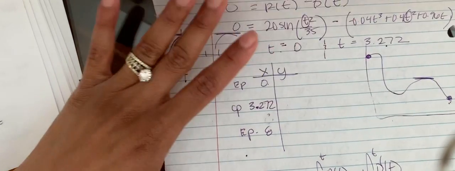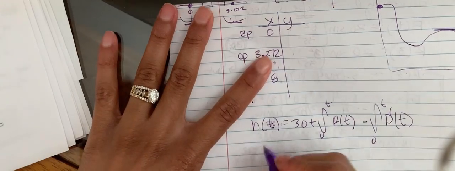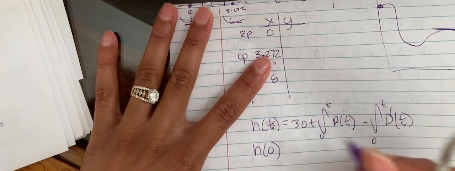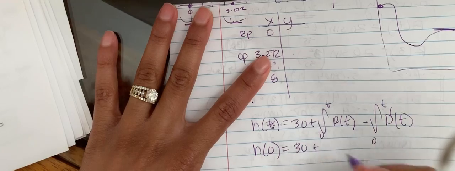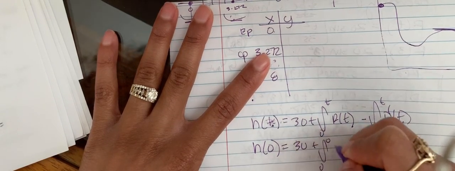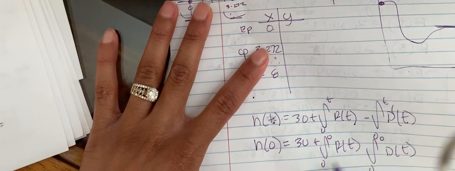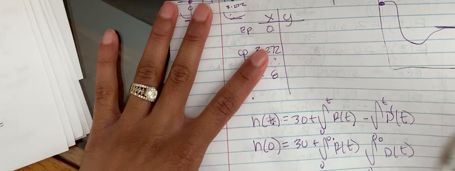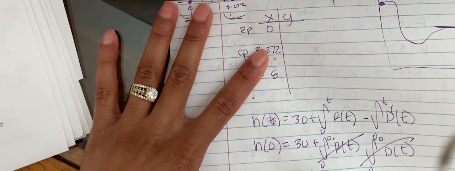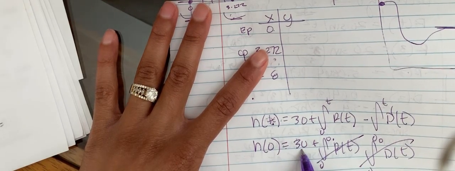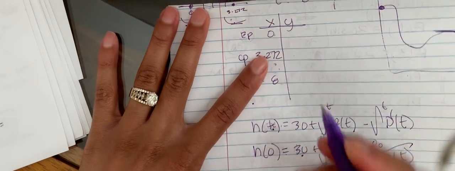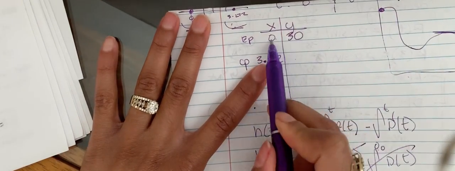So what's happening is if I plug in 0, that means 30 plus, I'm going from 0 to 0 of this integral, 0 to 0 of this integral. Well, we know 0 to 0, that's nothing. It has no area. So that's 0, that's 0. And then right here, it's just going to be 30. So I plugged in my 0 for the integral. So that means right now, this y value of the original function is at 0, 30.